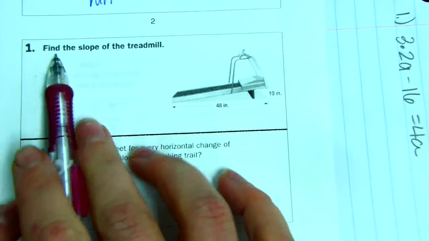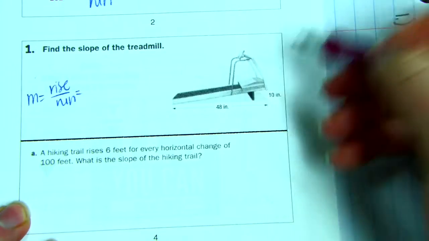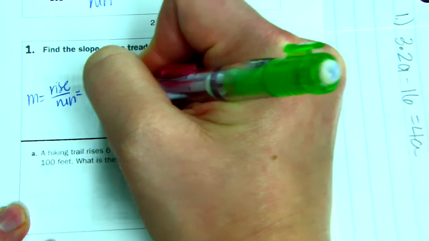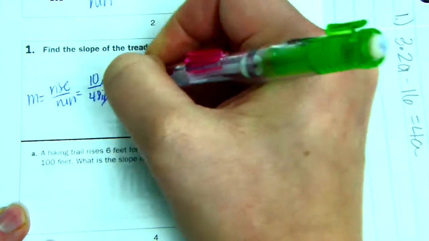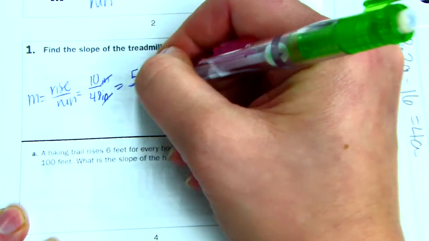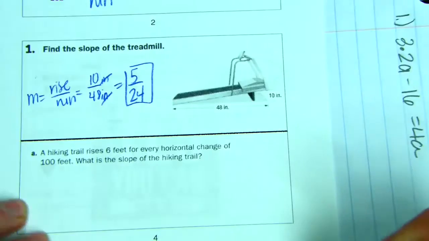Here we're given a treadmill. It says find the slope of the treadmill. So we're going to say M equals rise over run. It rises 10 inches and runs 48 inches. So we could put those labels, but those labels are both going to cross off. We can simplify that by taking a 2 out. 5 over 24 is our slope.